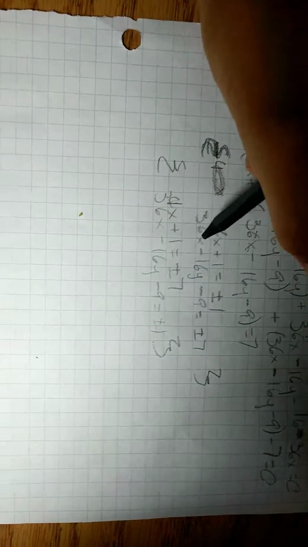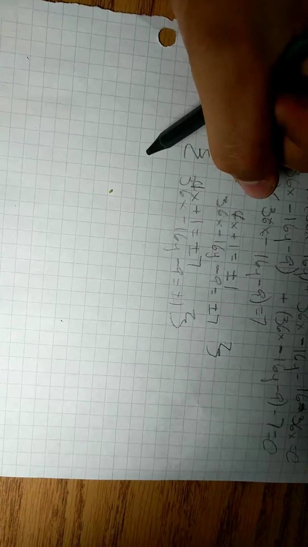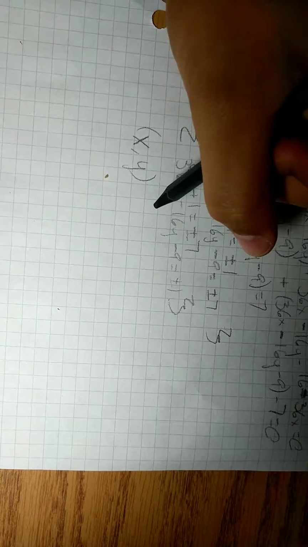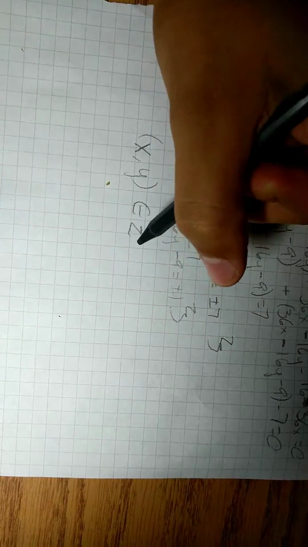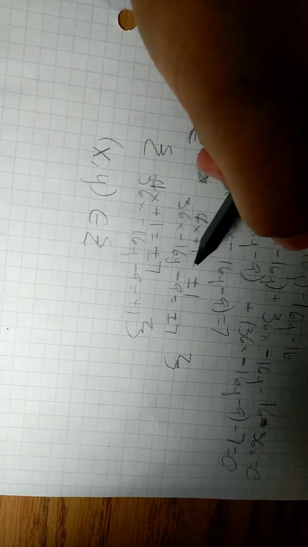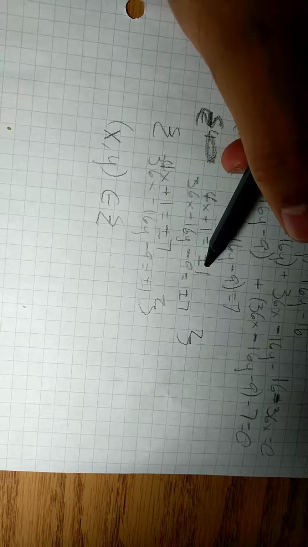Okay, so what I'm going to do is solve for x up here and then plug in to find y. So first, let's consider this first case. 4x plus 1 equals plus minus 1.